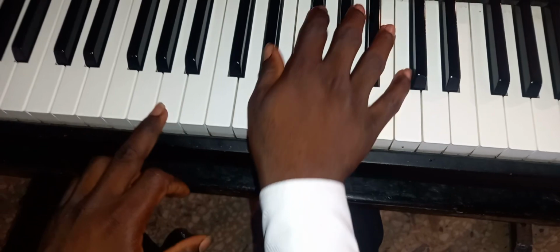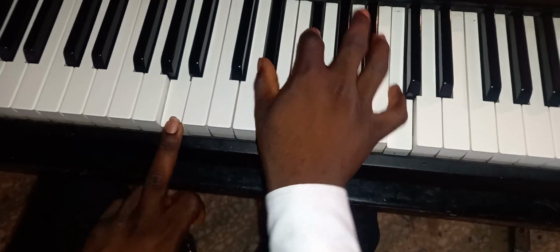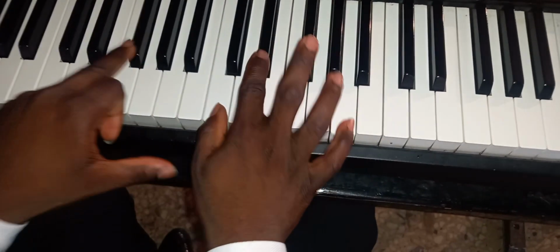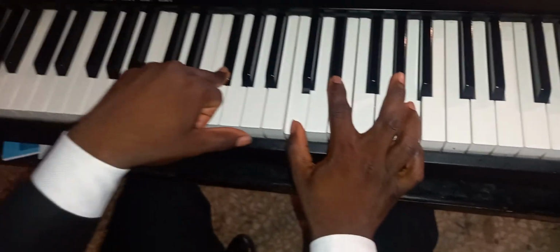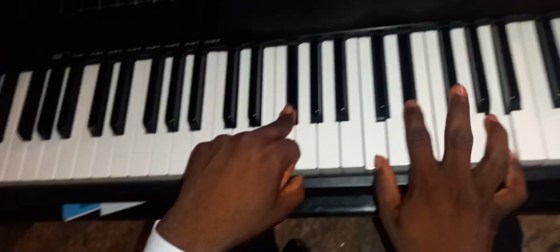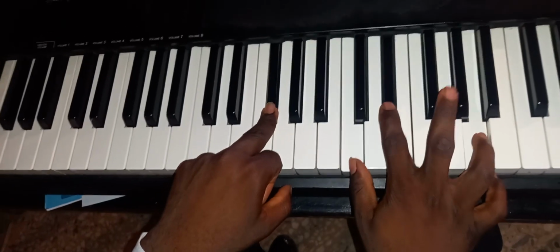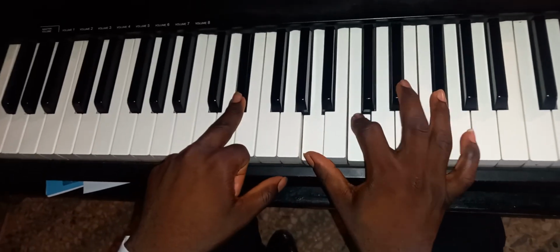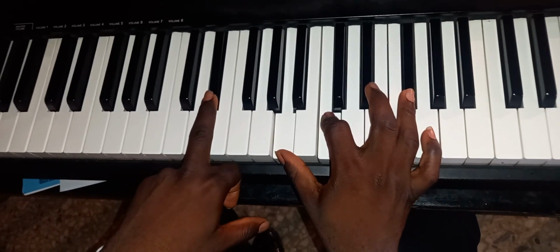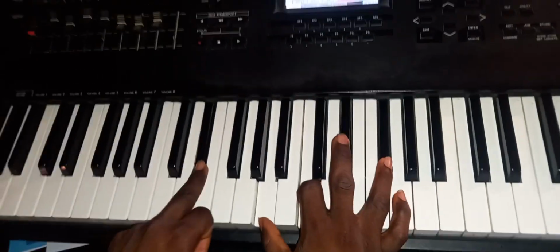So let's do that. From this one we went to C diminished 7 chord also. You drop the 2 to the left. Then to A diminished 7 chord, so you drop the 2, which is E flat.